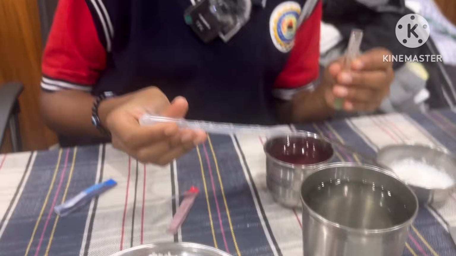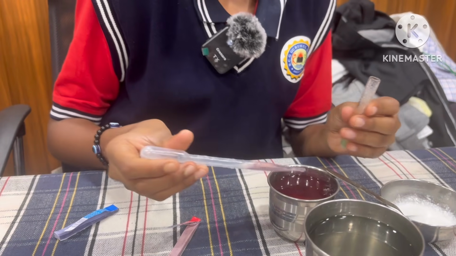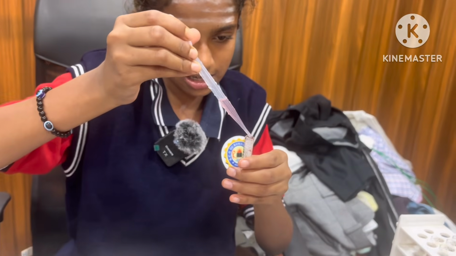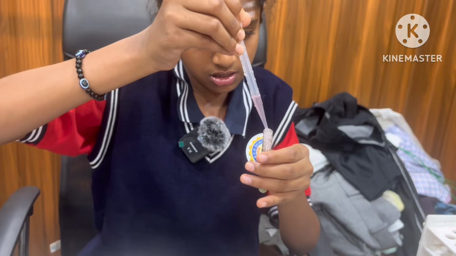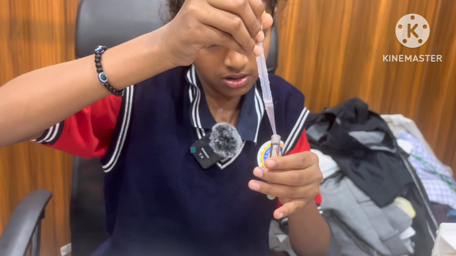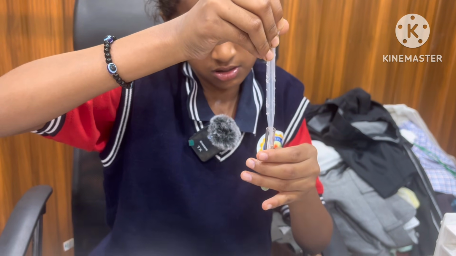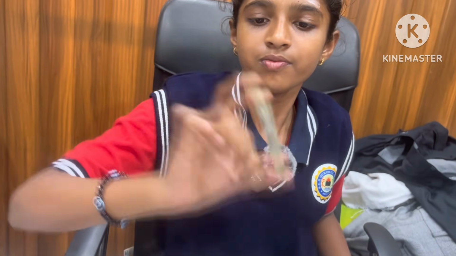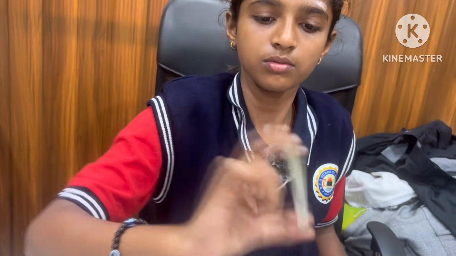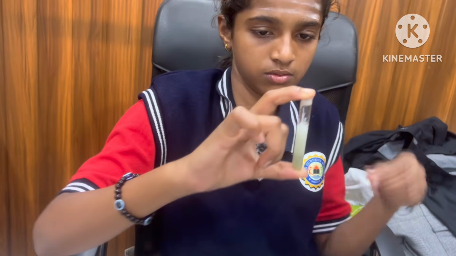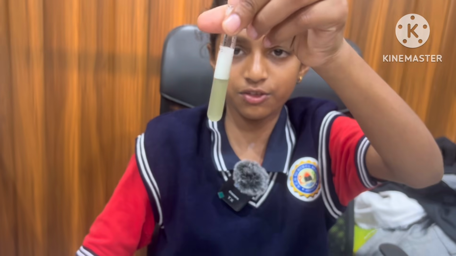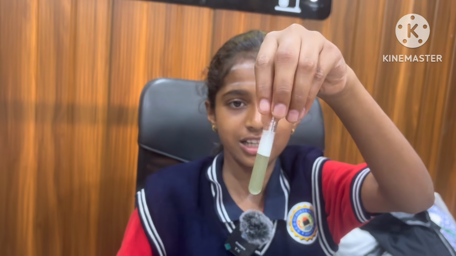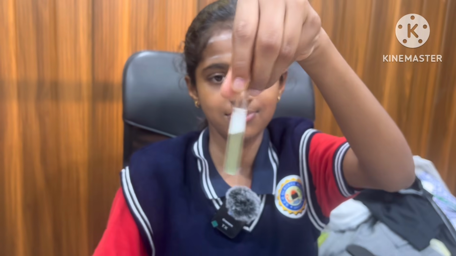And add some drops of red rose extract. It is an indicator. Mix it well. It changed to the color green. What is the nature of this solution? The nature of this solution is base.